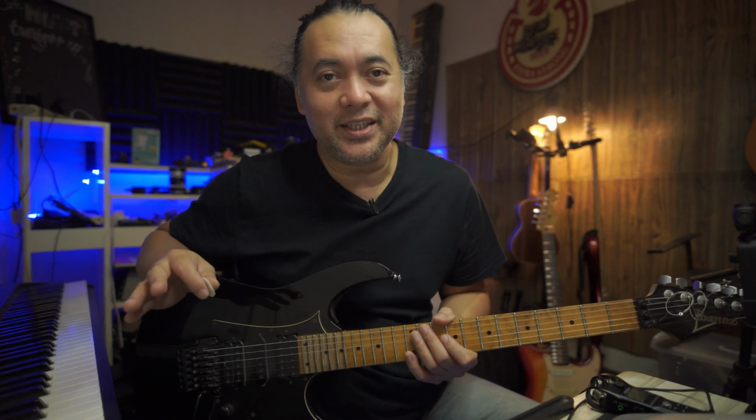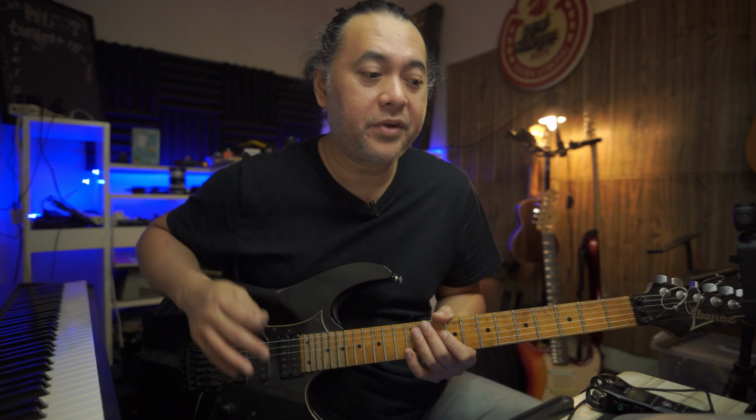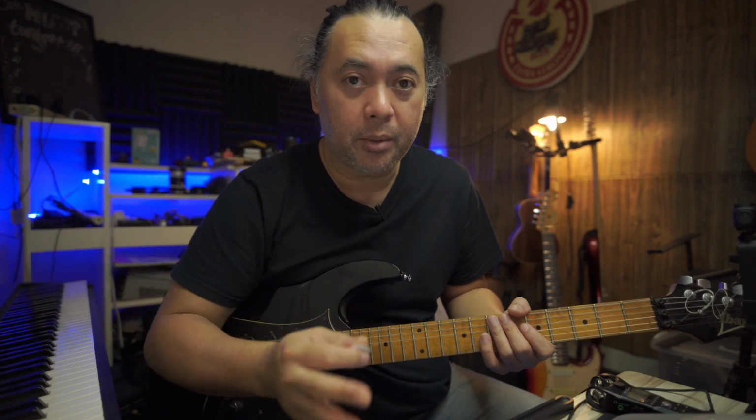So now let's talk about using the scales in your music. Both scales are great for soloing and improvisation. Improvisation is coming up with melodies and guitar solos as you go along. It's like an impromptu thing.